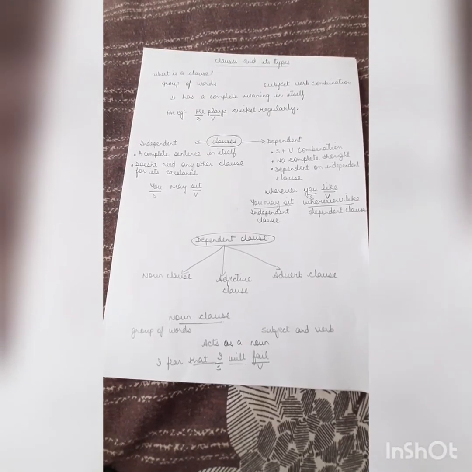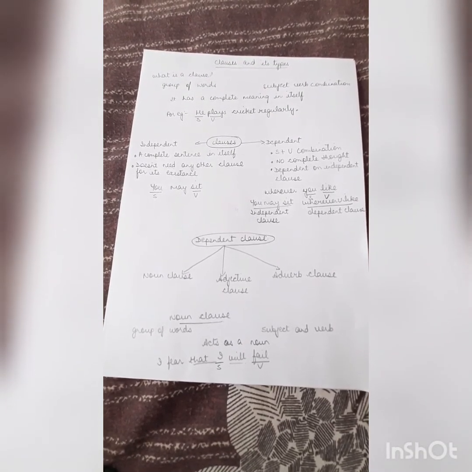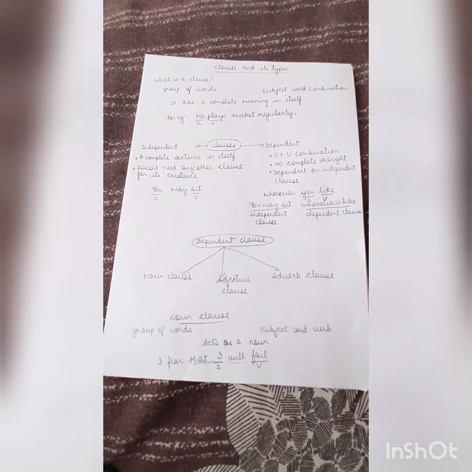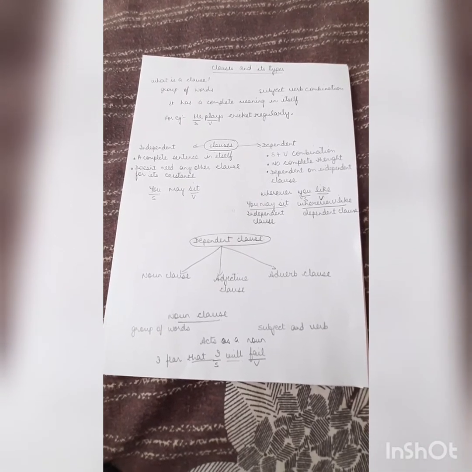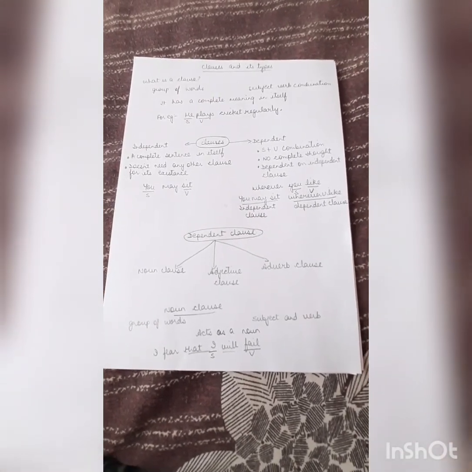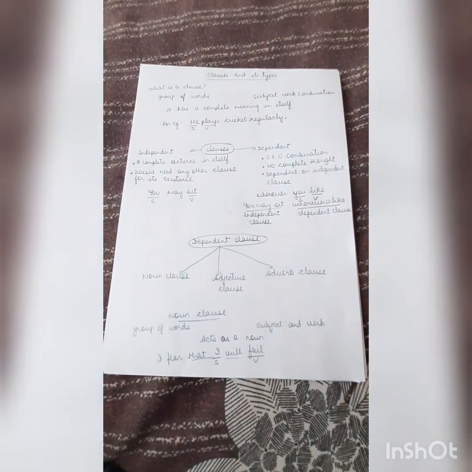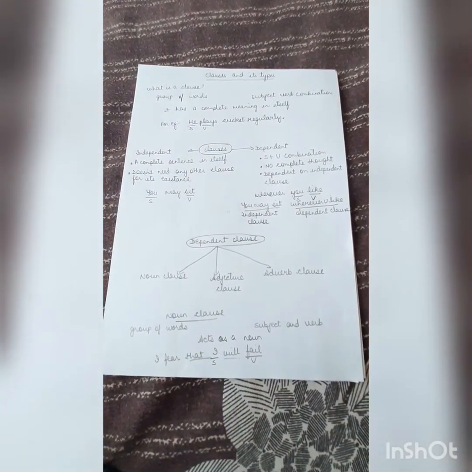Now, clauses are mainly divided into two parts based on their usage, and it can be independent clause and dependent clause. An independent clause is actually a complete sentence by itself. It does not need any other clause for its existence. For example, you may sit, and here you is going to be the subject and sit is going to be the verb. The whole sentence is giving us the complete thought by itself. So it is an independent clause.